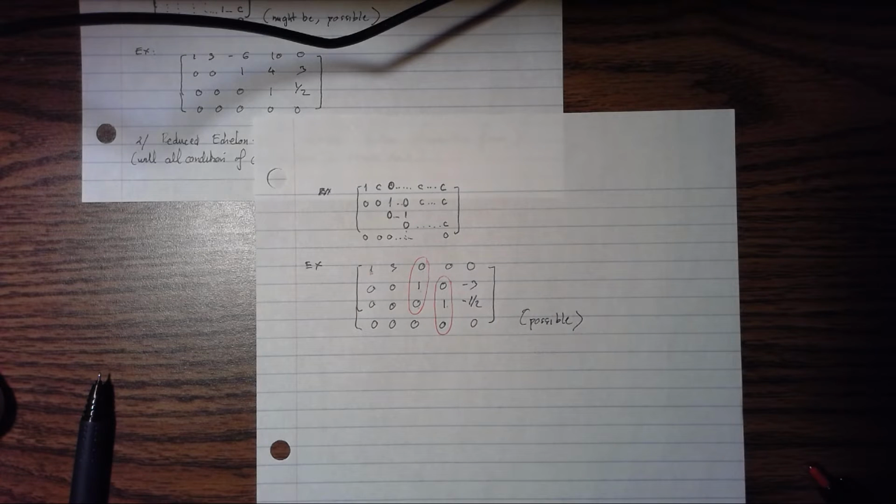Okay, so that is the reduced echelon form. If you see any matrix that is not in these two forms, then we call it not in echelon form.